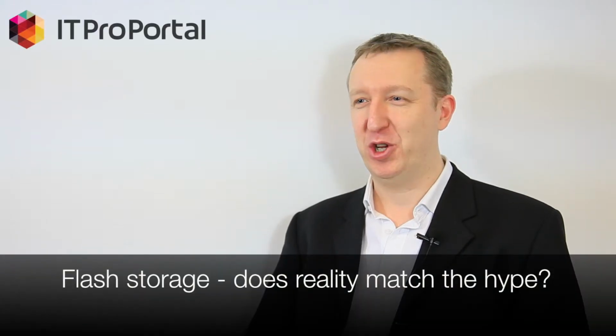There is a phenomenal amount of hype about all flash storage at the moment. It's a little bit frustrating from my side, because I've worked in storage for, God forbid, 27 years now, a long time, and I've seen lots of tools in the storage industry come and go. And flash is exactly that. It's just another tool set that we can use to help storage problems.